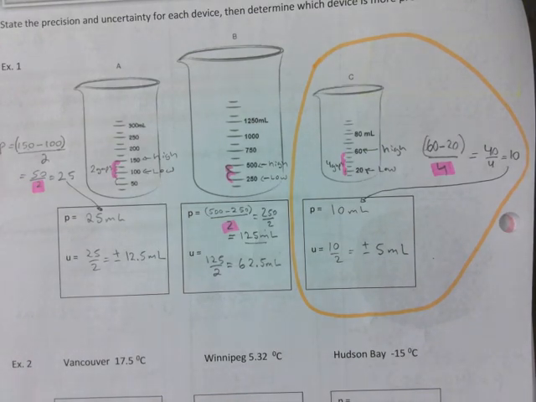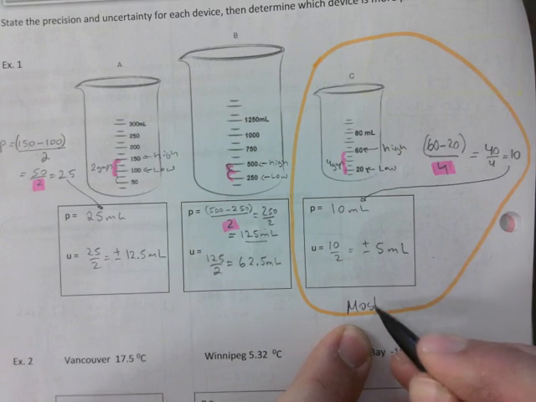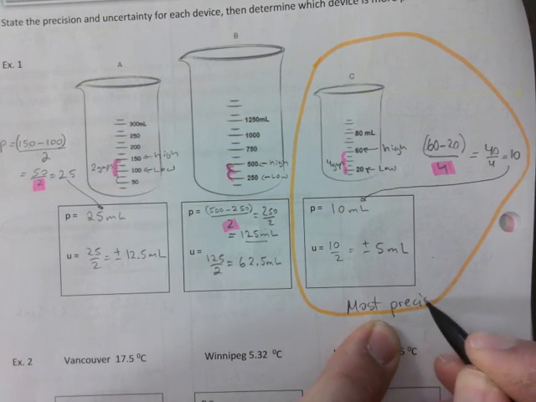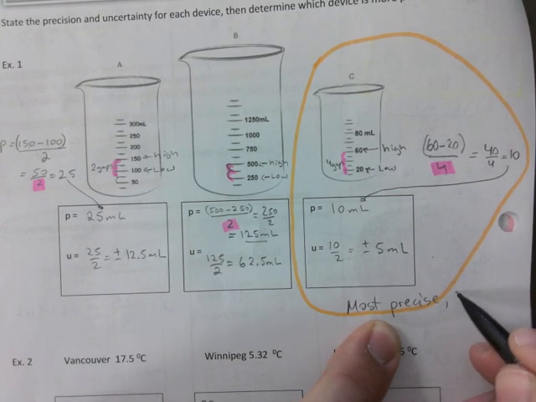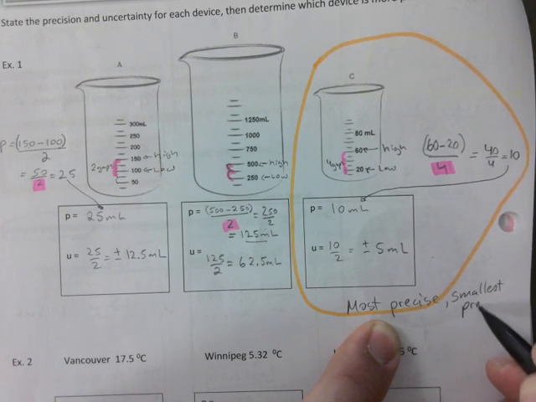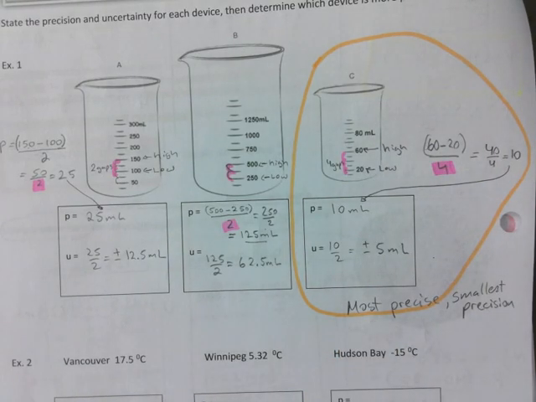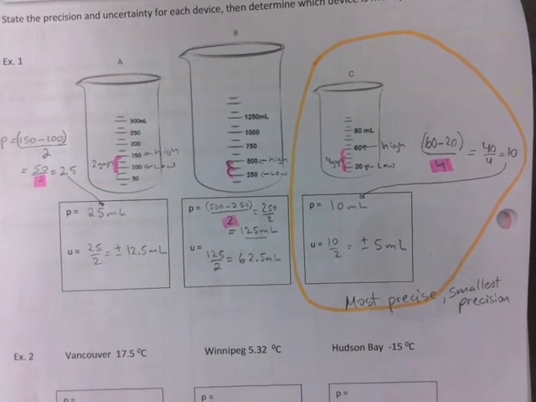So that's the more precise, smallest precision. Most precise, right? Smallest precision. Please do it that way. Figure out your precision, don't guess. Some students make it a guessing game. I don't want you to guess. Okay.